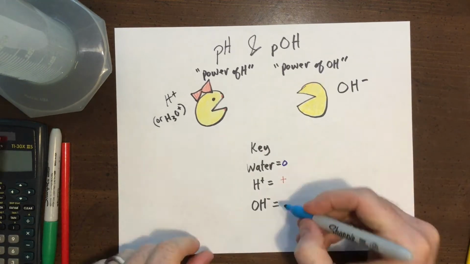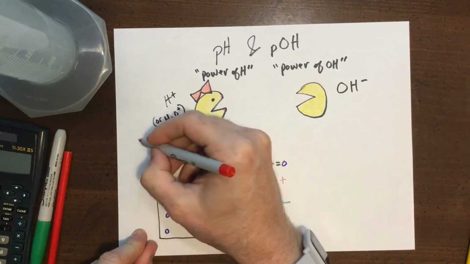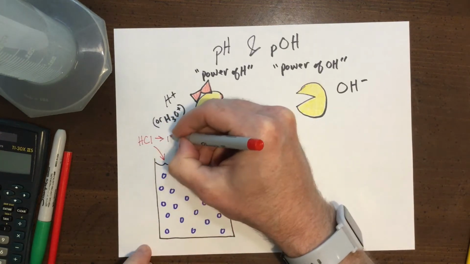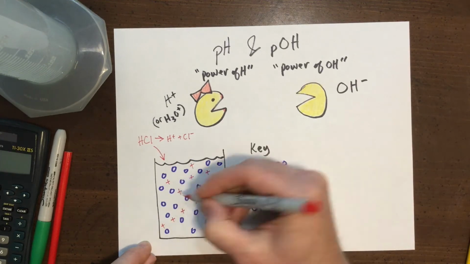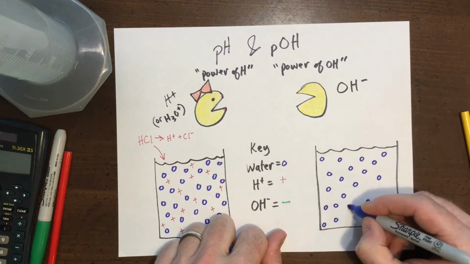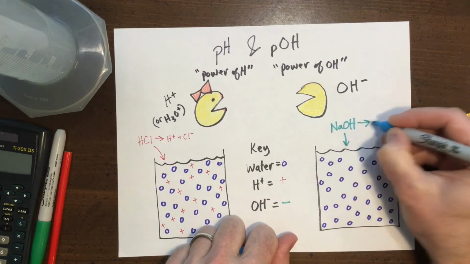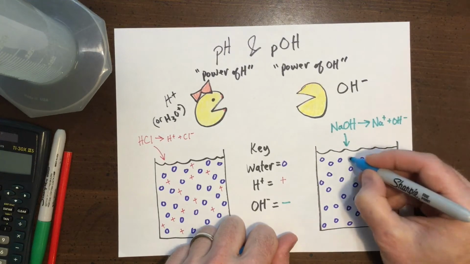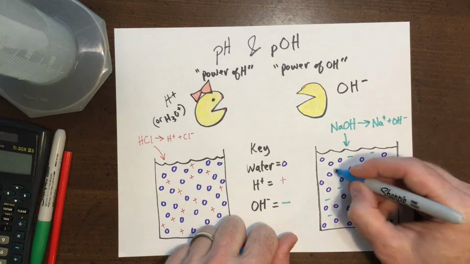So let's consider a beaker full of water. If I were to take hydrochloric acid and dump that in there, it would ionize into the hydrogen ion and chlorine ion, and I would be left with a bunch of those positively charged hydrogen ions floating around the solution. It would be acidic. Now for the opposite situation, if I had a beaker full of water and I took sodium hydroxide and dumped it in there, it would dissociate into the sodium ion and the hydroxide ion. I can see all those negatives as the hydroxide. This would be a base.